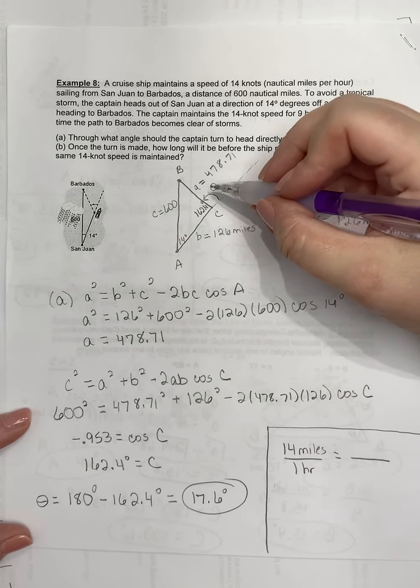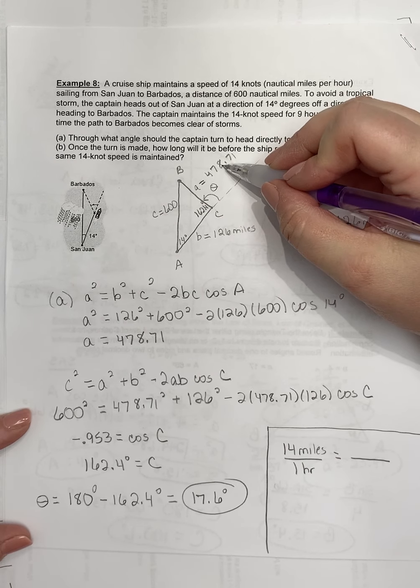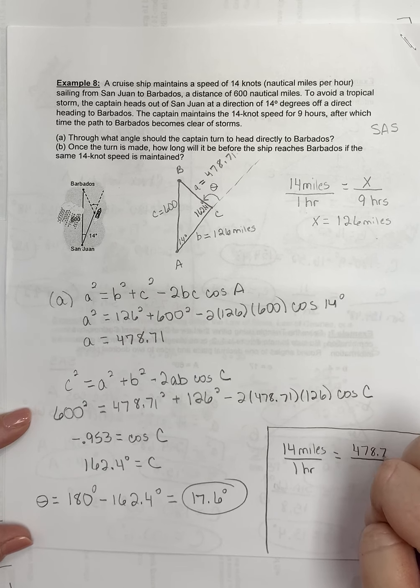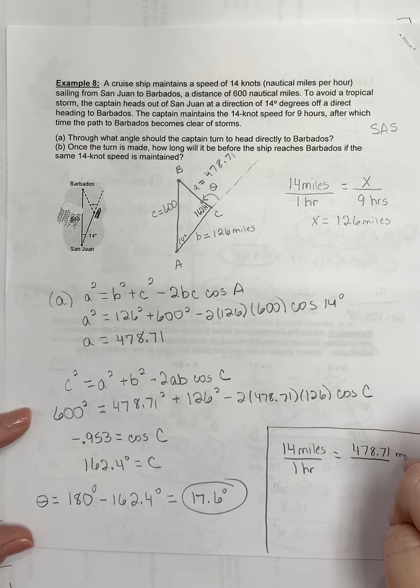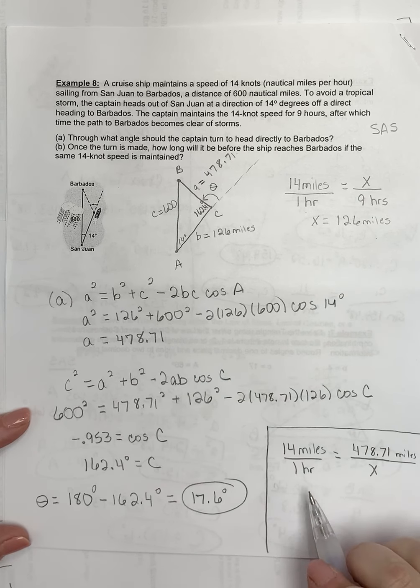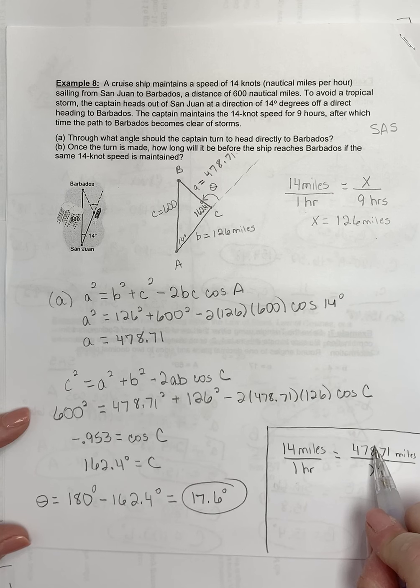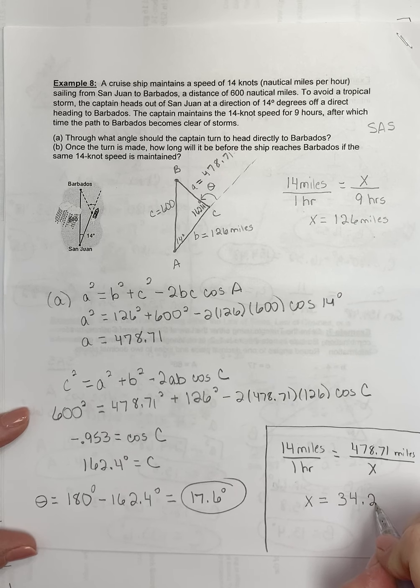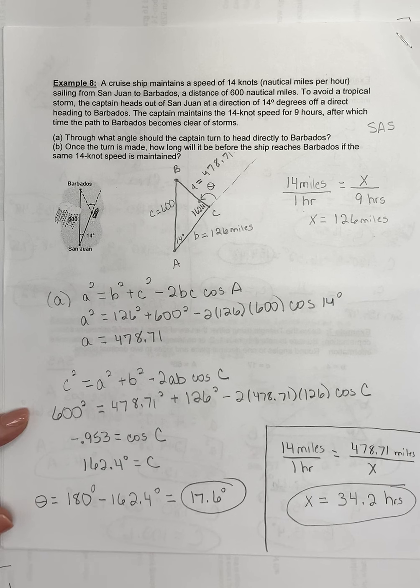And we know that we have to cover 478.71 miles. What we want to know is how many hours that is. So we're going to multiply it by 1 and divide by 14. And that gives us x equals 34.2 hours. And we have our answers.